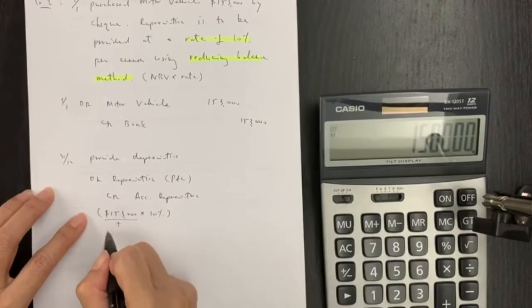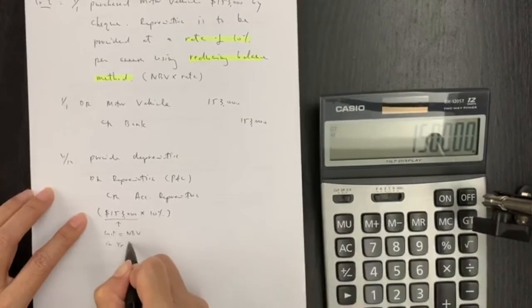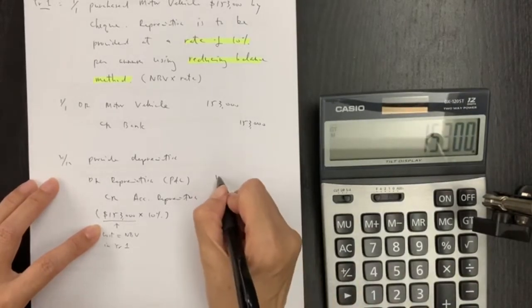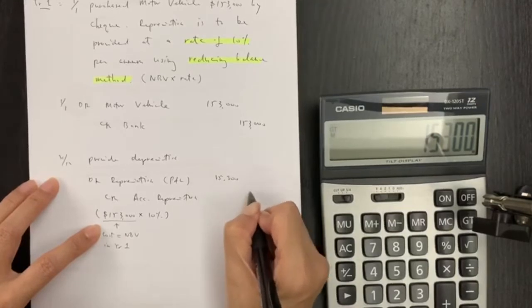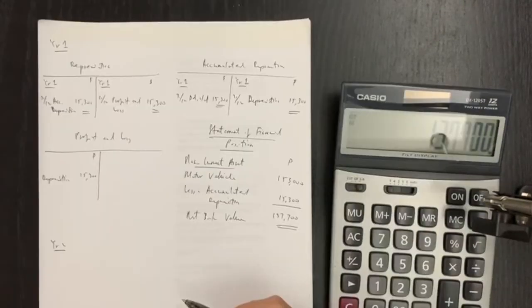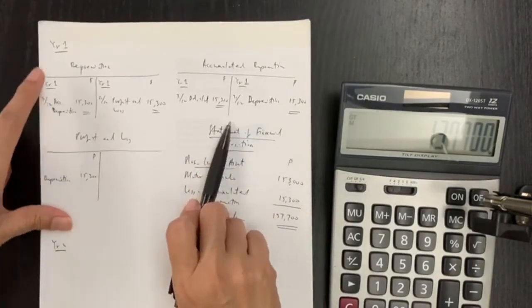Since this is year one, the cost is the same as the net book value. Therefore, how much depreciation? 133,000 times 0.1, so I have 15,300. All right, after the double entry here, we have all the T accounts in year one.